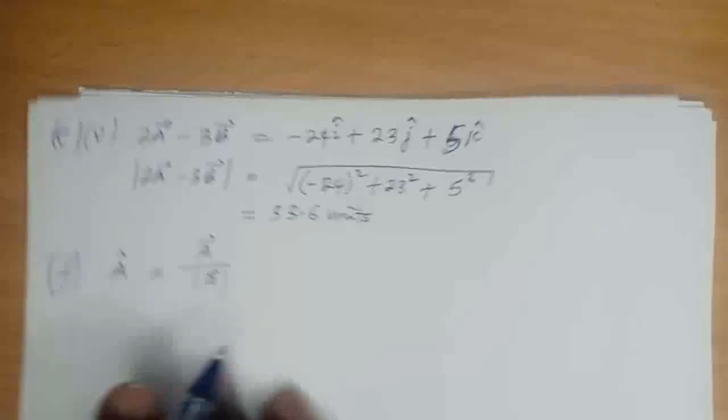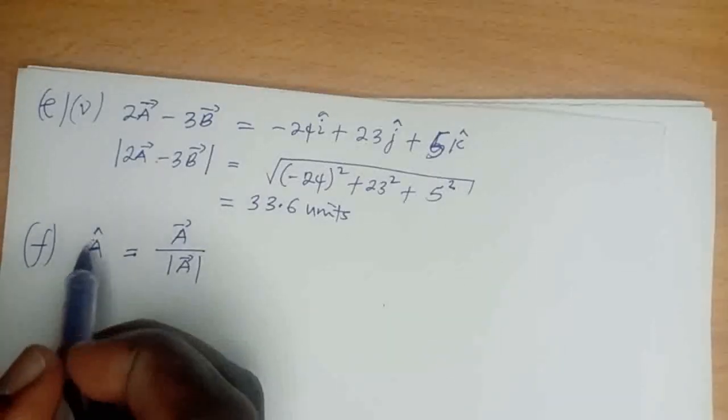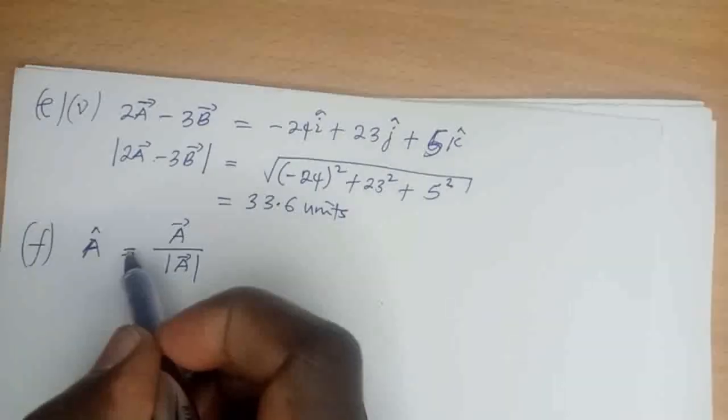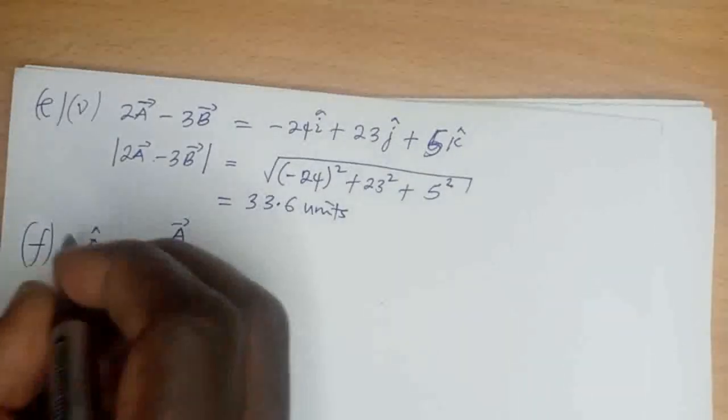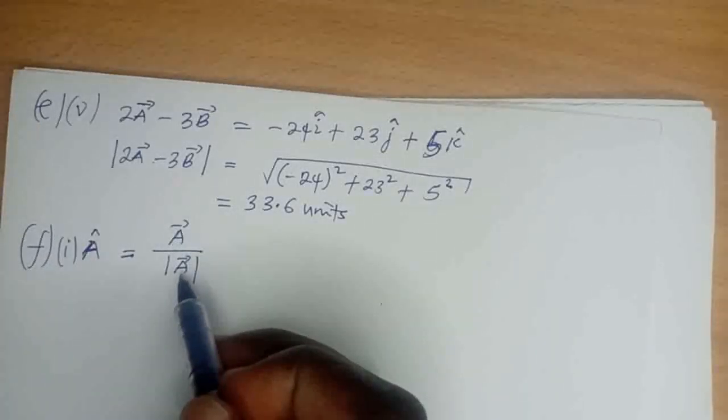Can you see that? This symbol means unit vector in the direction of a. And how do you obtain that? It is equal to vector a divided by magnitude of a.